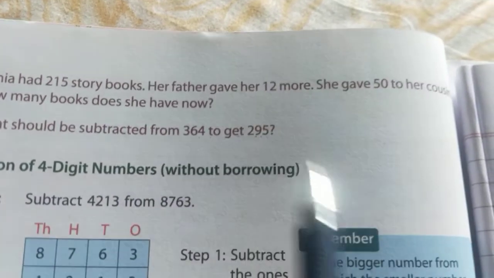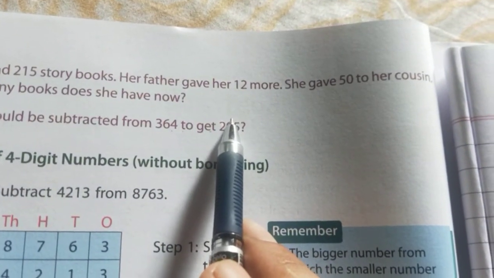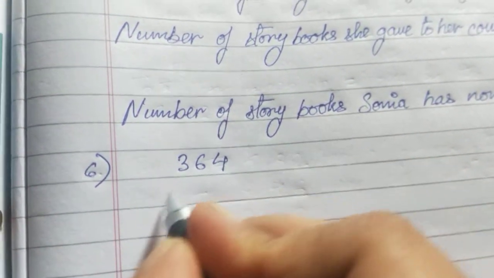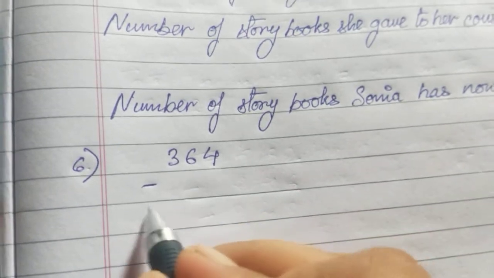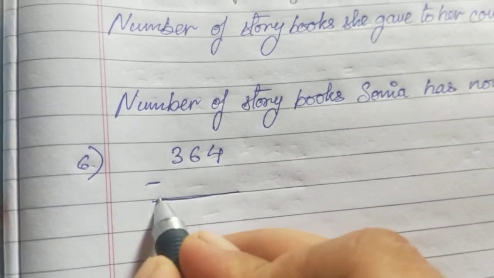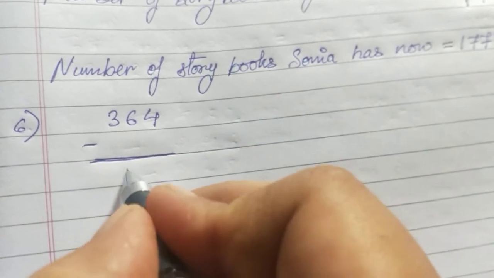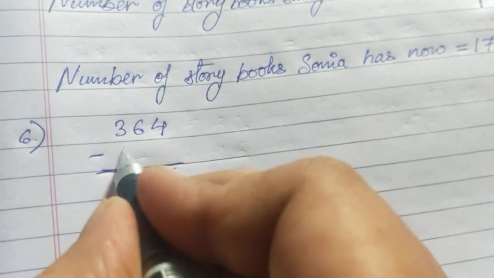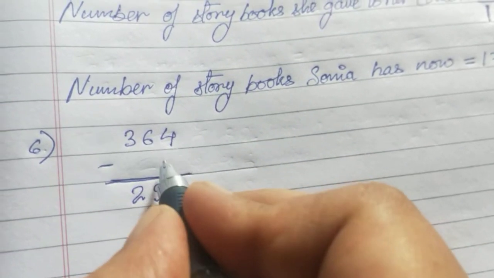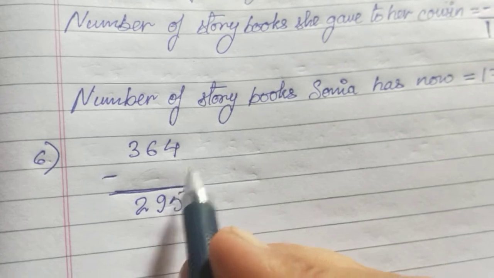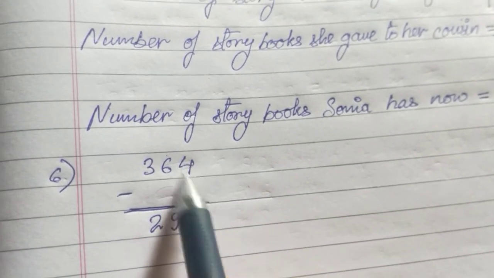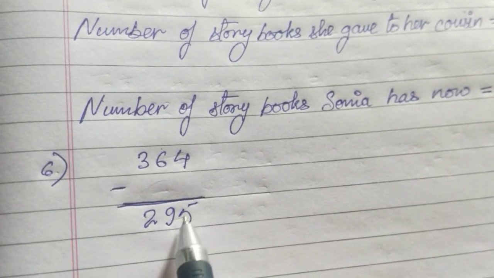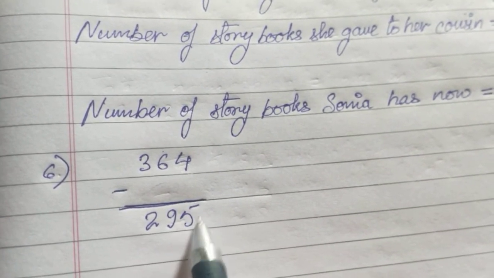So here they are asking, 364 is subtracted by some number and you are getting 295 as the answer. Now what will be this number? How will you find it? Suppose here you got 10, and here there is no number and your answer here was 5.